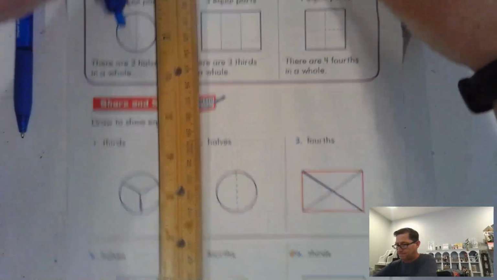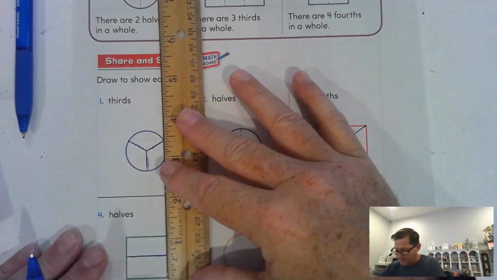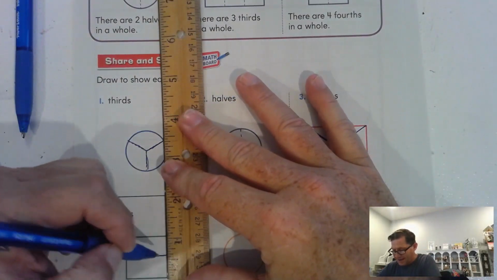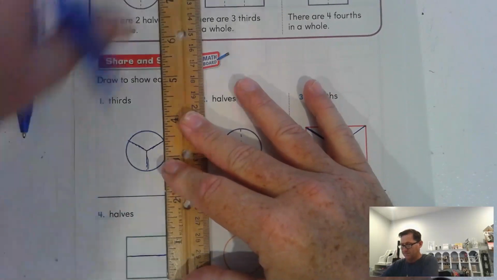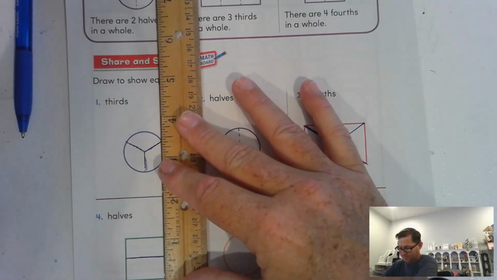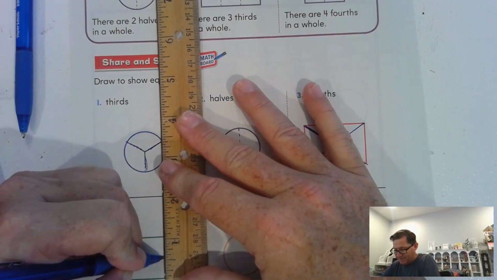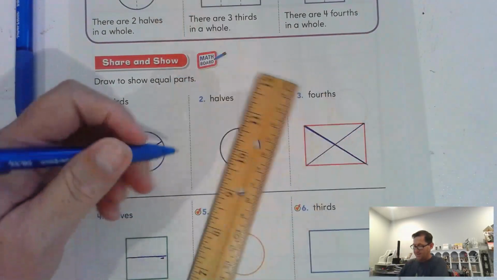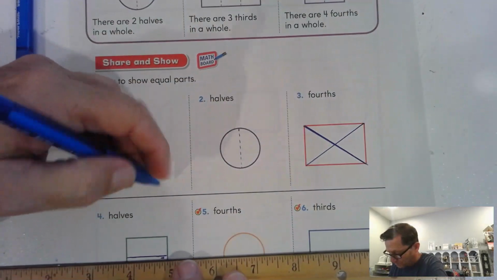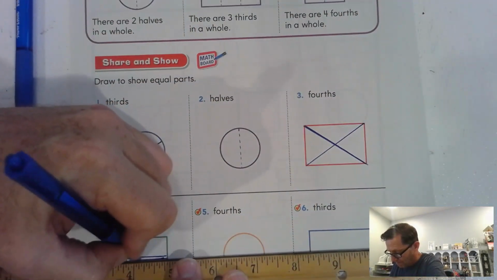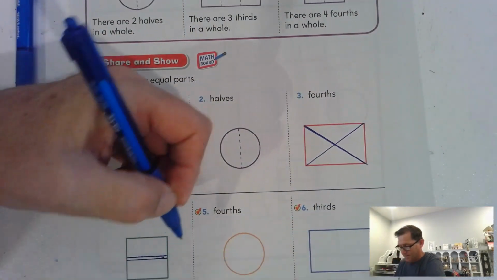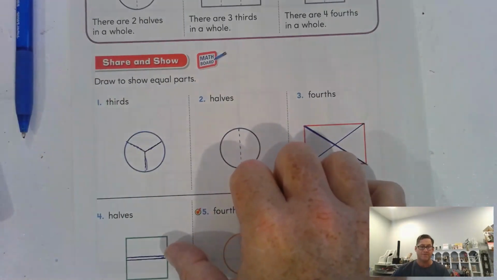Okay, so half, not cooperating with me, sorry. Actually, half is right here. Okay. So it's actually the bottom line for halves.